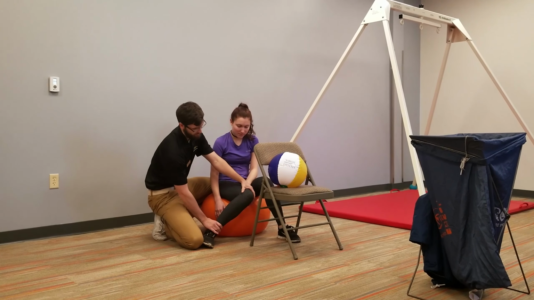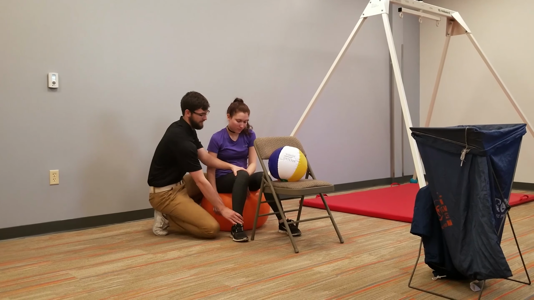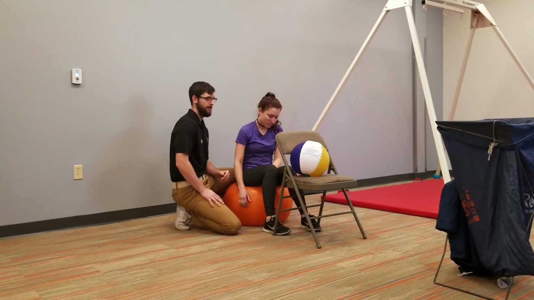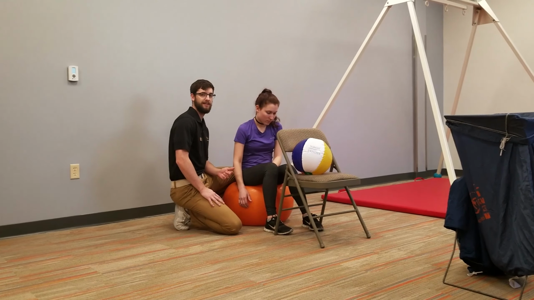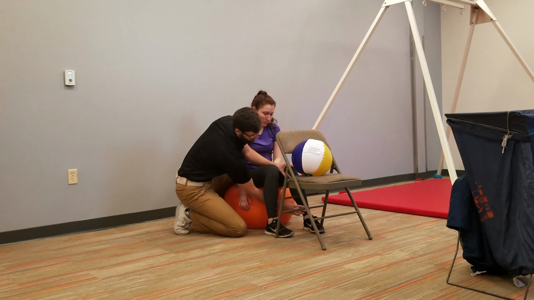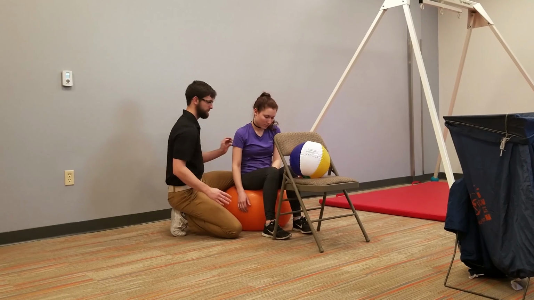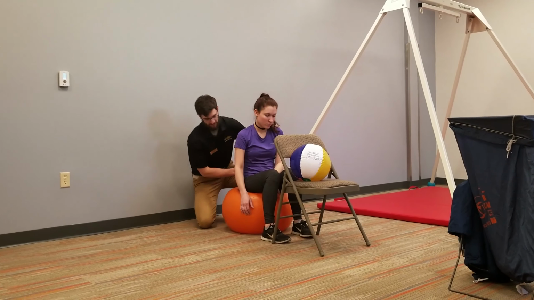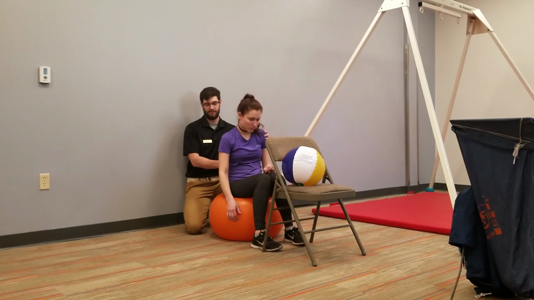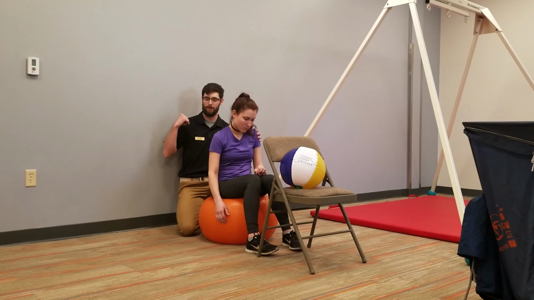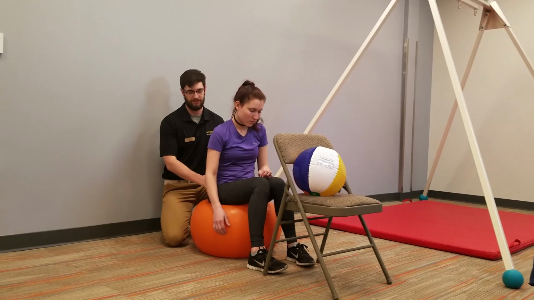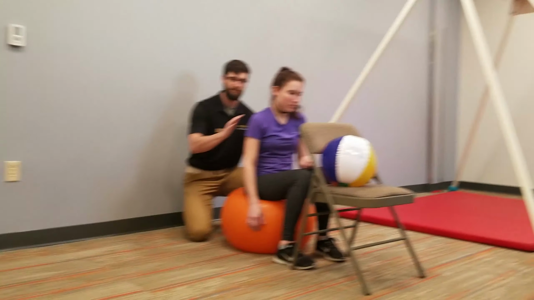So one thing you want to do to start off is position her 90-90 or as close to it as you can. If they do have a lot of spasticity, you're not going to get that perfect 90-90, but try to position as close as you can. They're going to typically lean backwards and try to push off and get backwards. So you're going to want to inhibit that movement and facilitate at the hips to get them leaning forward.